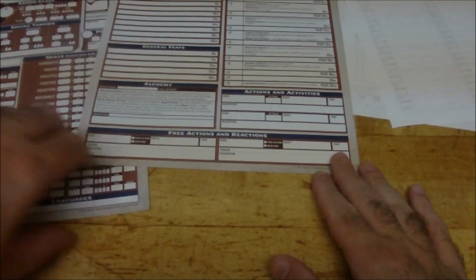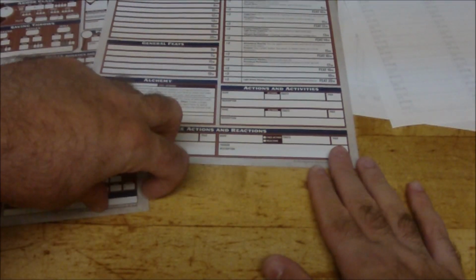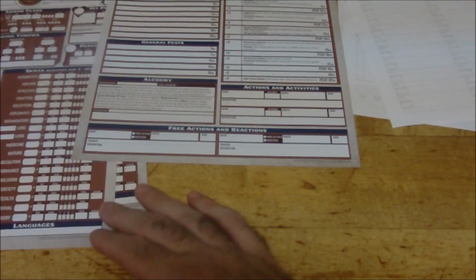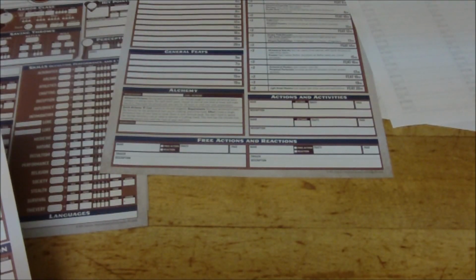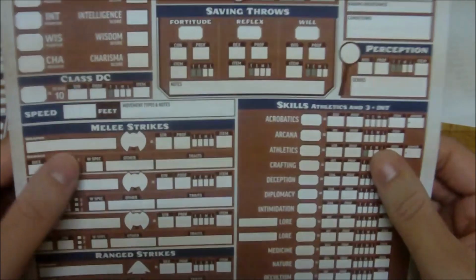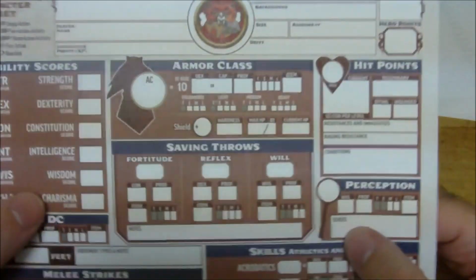So that's what we have there for that one. And let's just look at two more here. If you want me to go through and show all the other character sheets, let me know, and I can do that as a separate video. But let's just take a look at the Barbarian next.